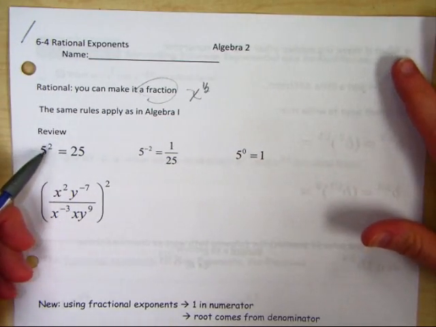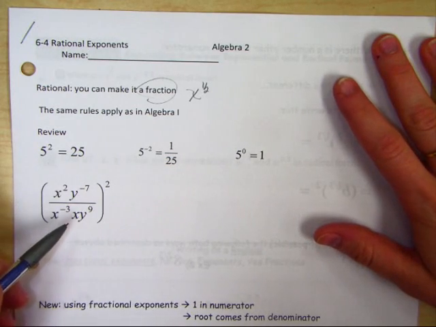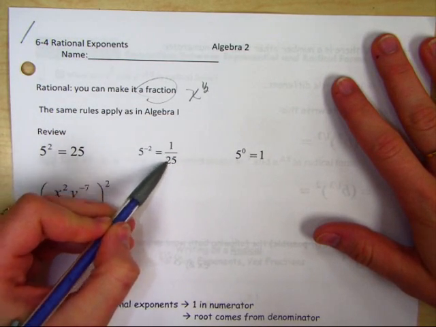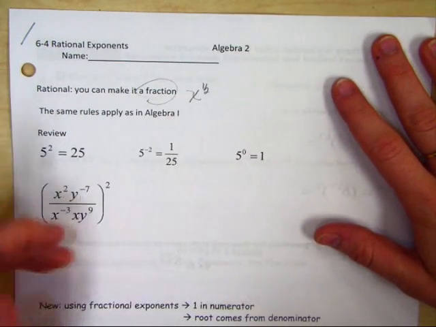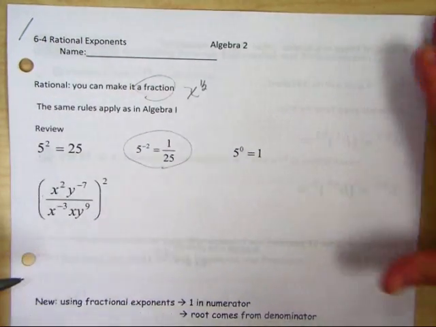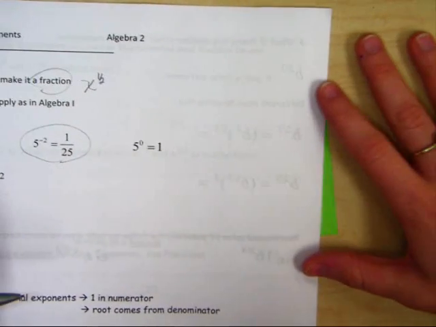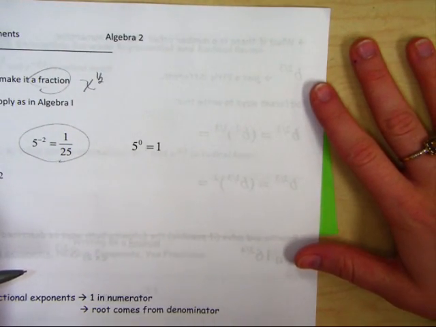So let's just make sure that you're good, that 5 squared is 25, that 5 to the negative 2 is 1 over 25, and 5 to the 0 is 1. Now, the one that I'm guessing might be concerning you is 5 to the negative 2 power. Let's quickly review negative exponents.